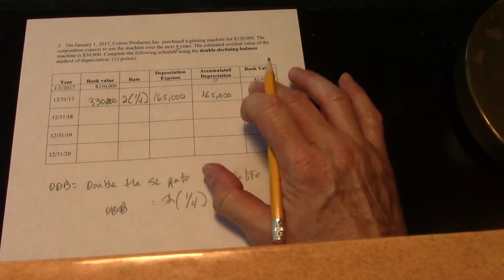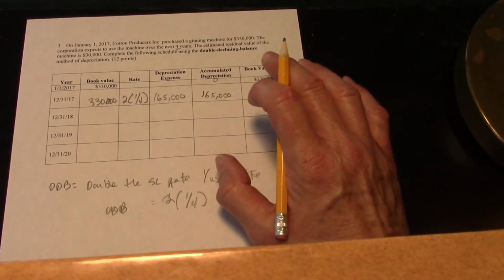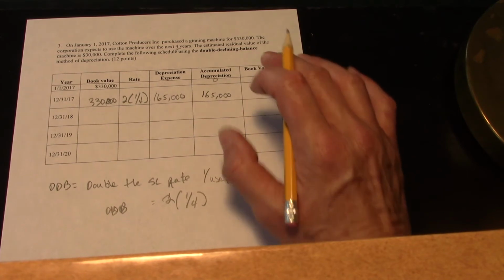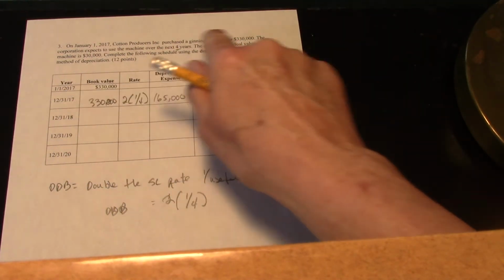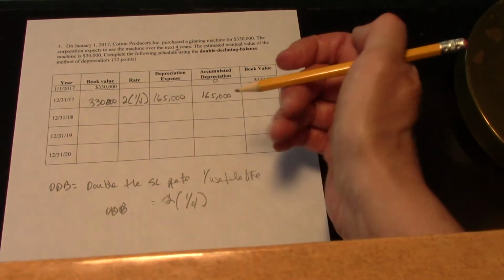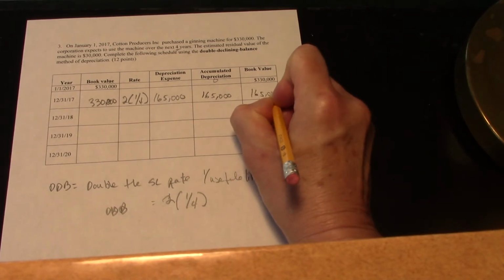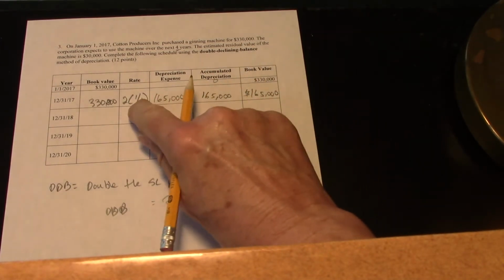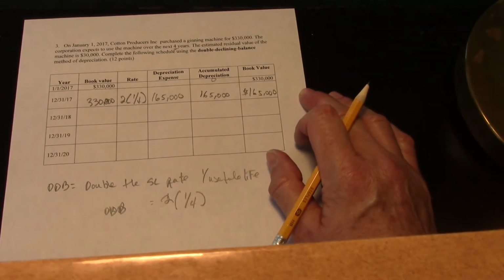Book value, whether it's double declining balance or straight line, as you've learned, is always cost minus accumulated depreciation. So in this case, cost minus accumulated depreciation is 165. And the only reason it looks like this is because that's a half, right? So now, another year goes by.